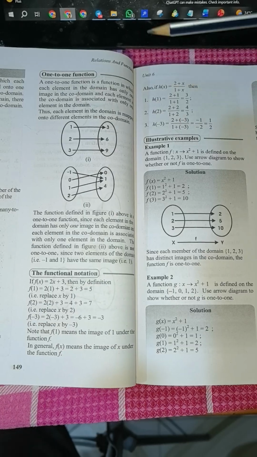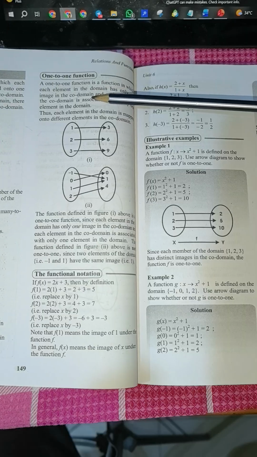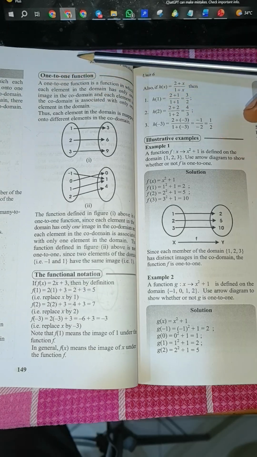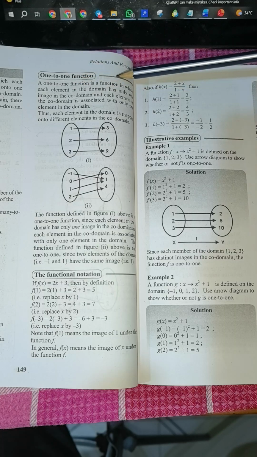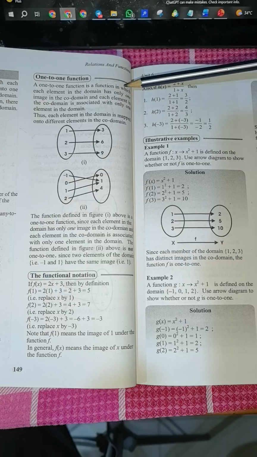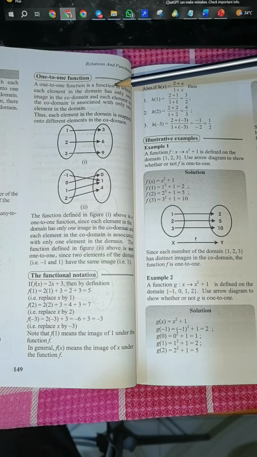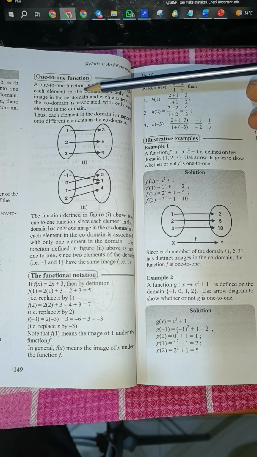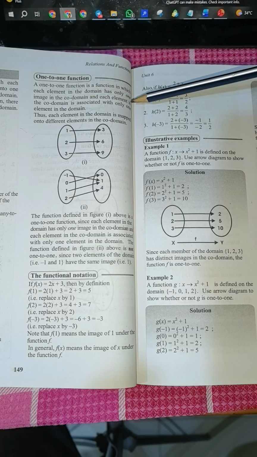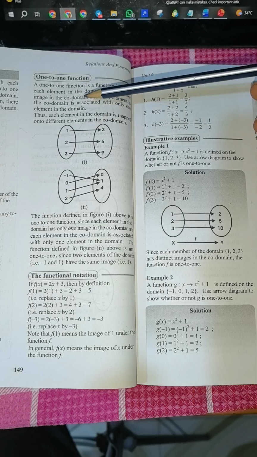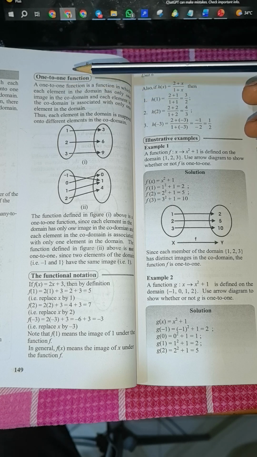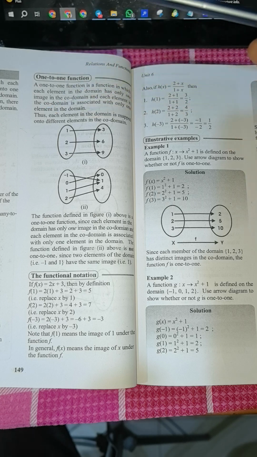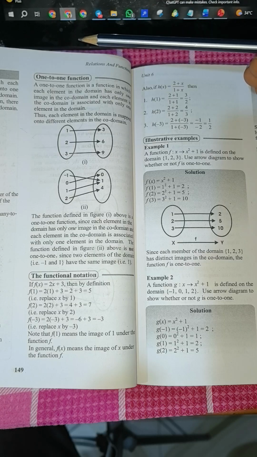With that established, let's go a bit deeper. We are looking at the one-to-one function. A one-to-one function is a function in which each element in the domain has only one image in the codomain, and each element in the codomain is associated with only one element in the domain. Here you are being distinct. We said that under relations, functions have two types: one-to-one or many-to-one.